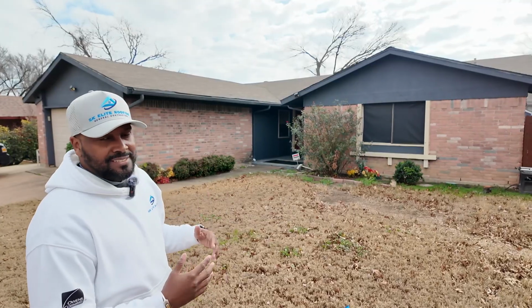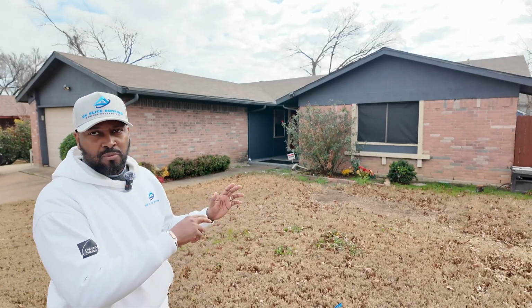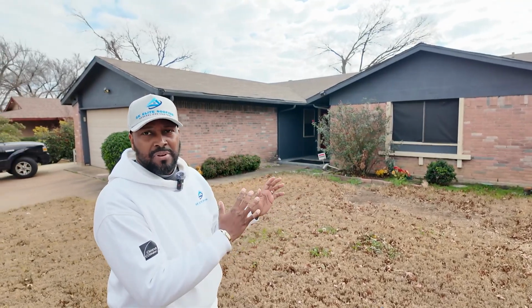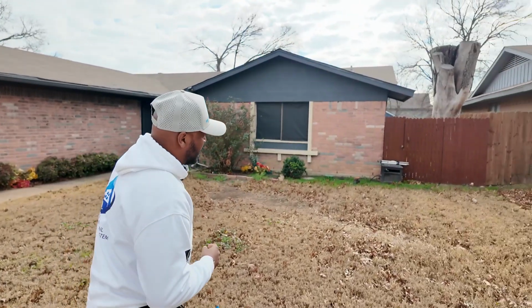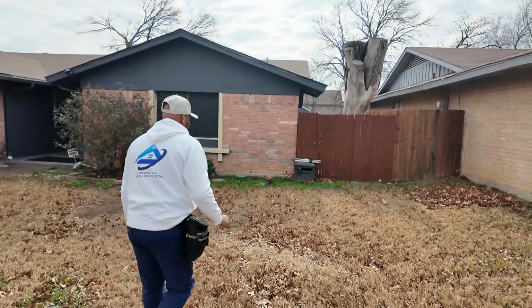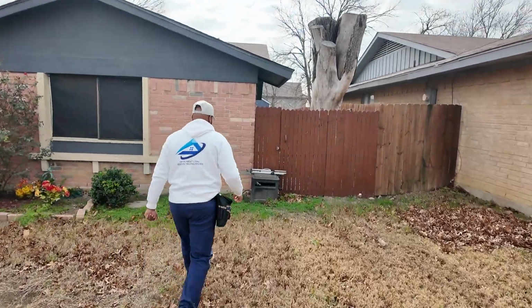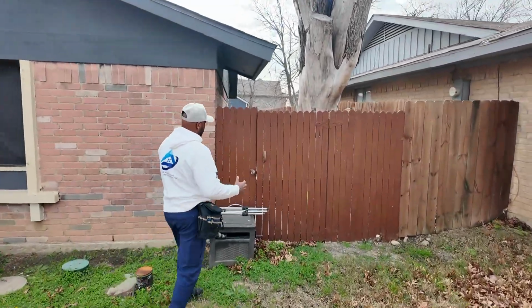If you have two gate openings, it's not a big deal. Just pick one, either go clockwise or counterclockwise, so you're not running back and forth. So I'm going to start here on the right side of the home and take a look at any damage that we have. And what are you looking for? I'm looking for a couple of things.